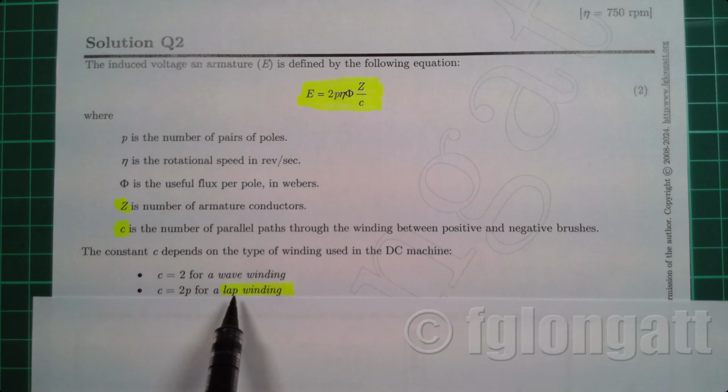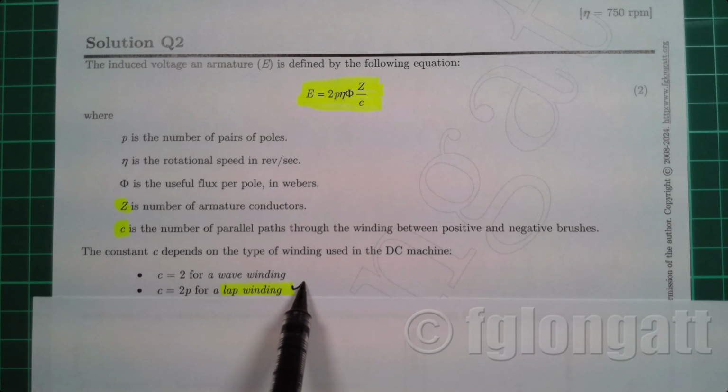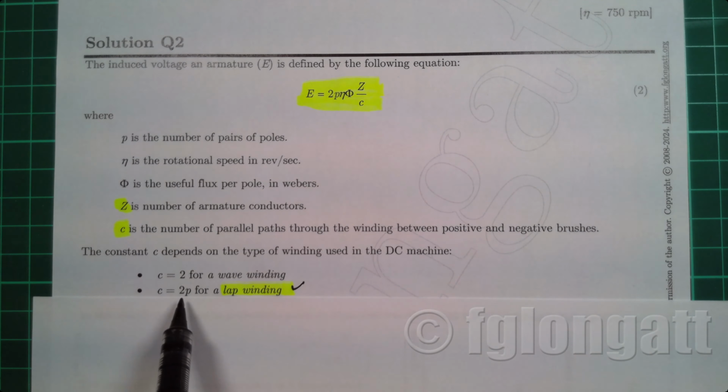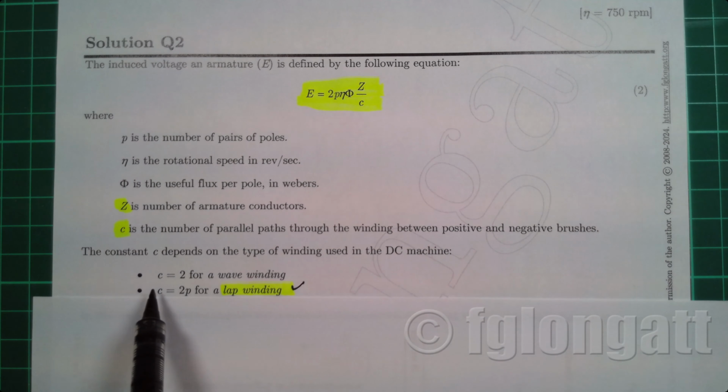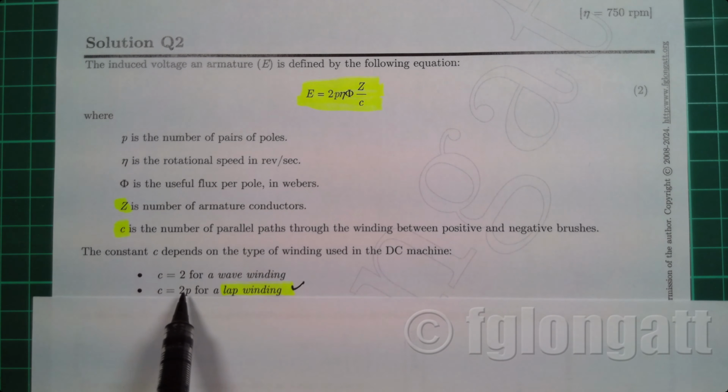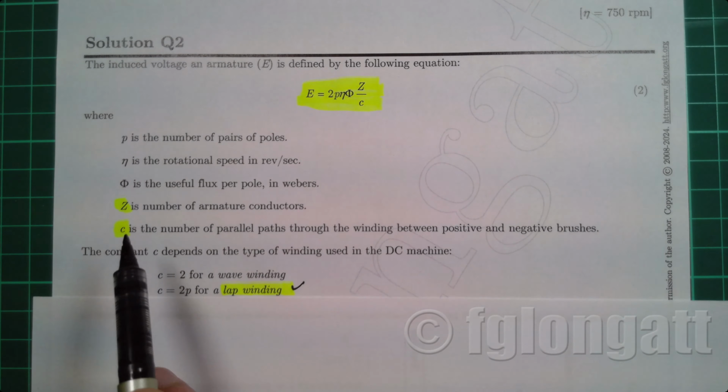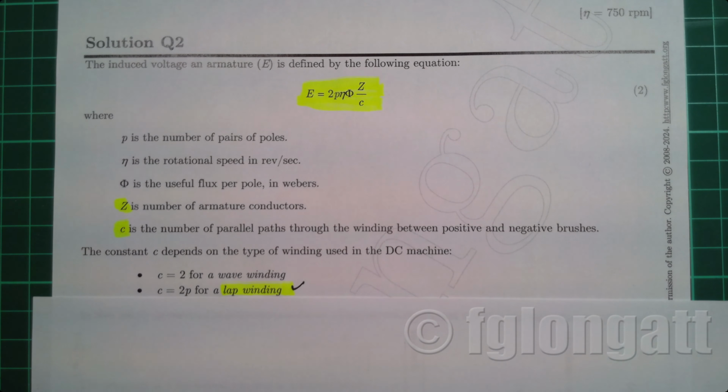And if we are using the lap winding, like the winding that we are considering in this problem, C is equal to 2P, where P is the number of pairs of poles. So it's clear that C can have two different values, and those values depend on the type of winding.